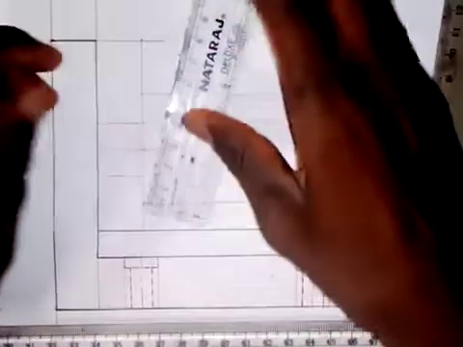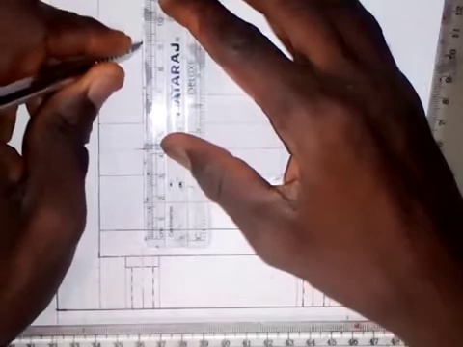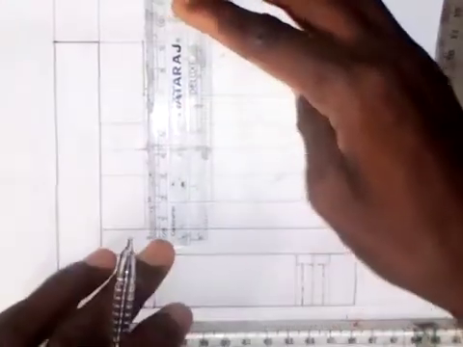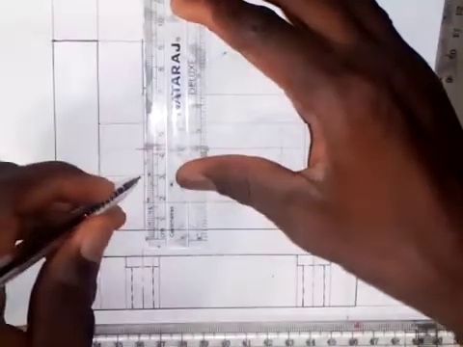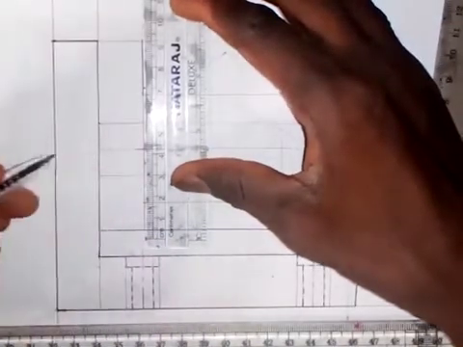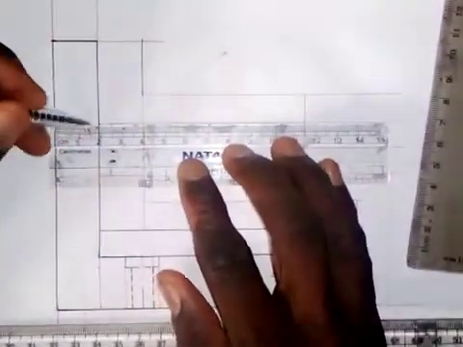All right, so this will be a thick line. Let me do it so that we can see it together. So this will be a thick line from here to here, and also from here to here. Okay, so from here, this will be a thick line.